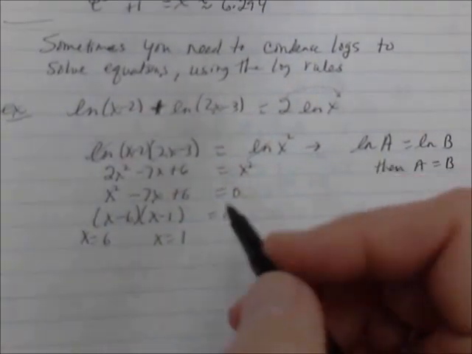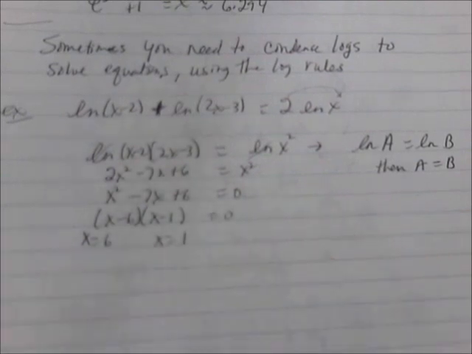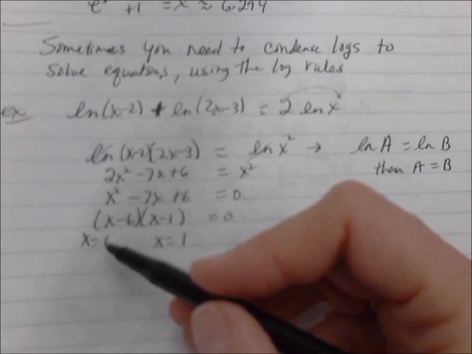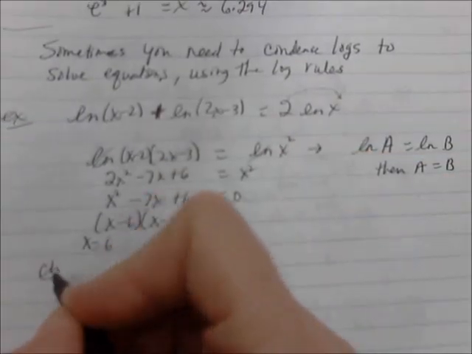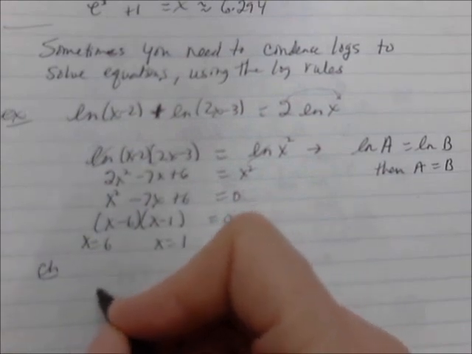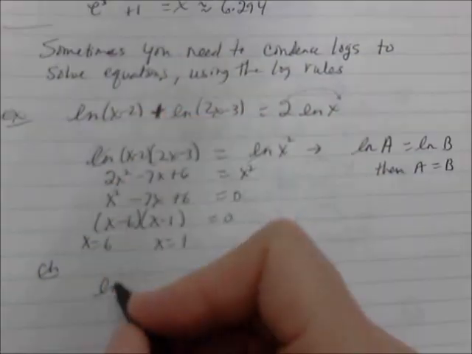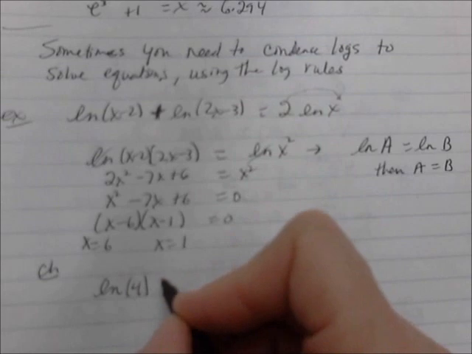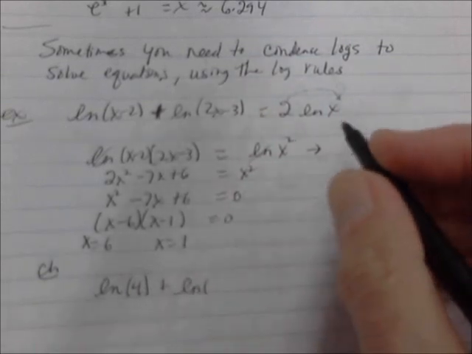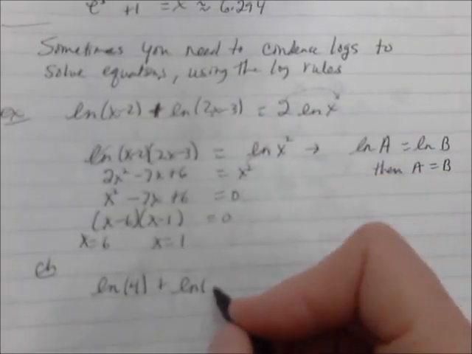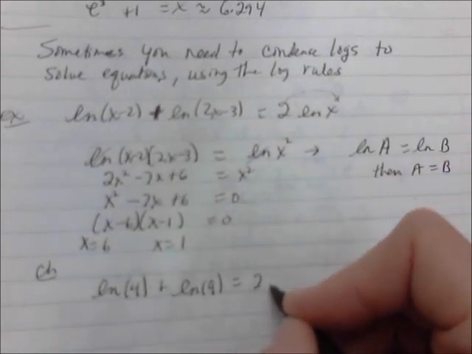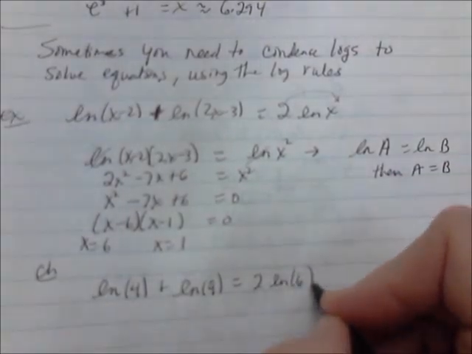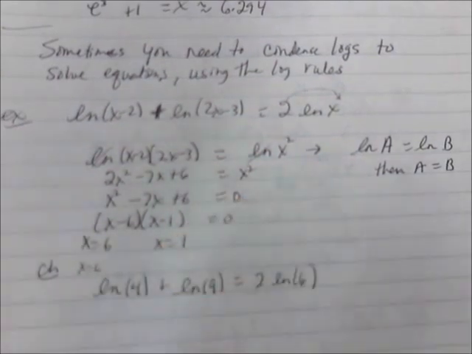With log equations, you have to make sure you don't have an extraneous solution in the end. So you're going to take these solutions and plug them into the original equation for your little check. So your check says, does the natural log of 6 minus 2, which is 4, plus the natural log of 12 minus 3, which is 9, equal 2 times the natural log of 6? You're going to check x equals 6.